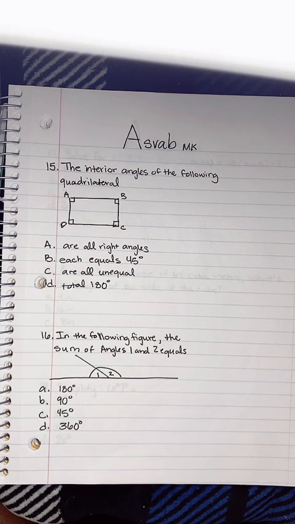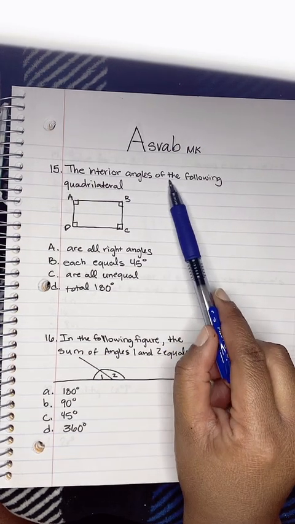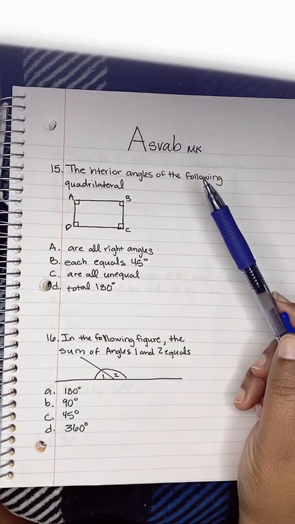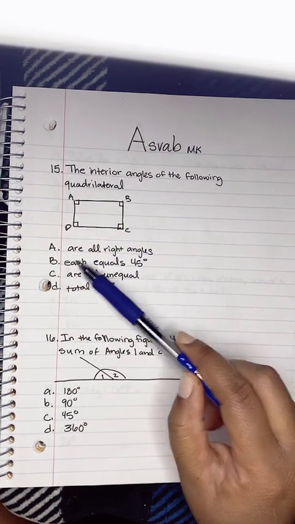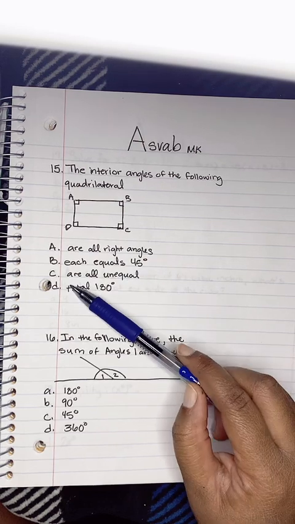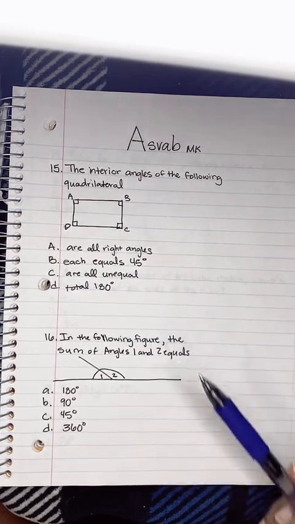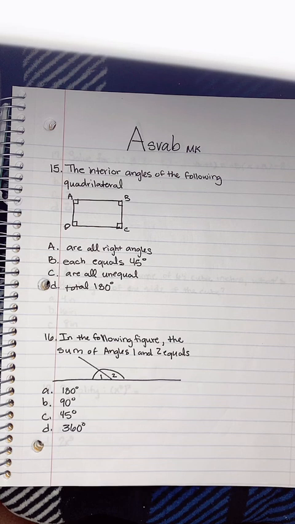Okay, 15. Hey, Desiree. Or is it Desire Adams? Hey, hey, hey. The interior angles of the following quadrilateral are all right angles, each equals 45, are all unequal, total 180. What do you guys say? A, B, C, or D?